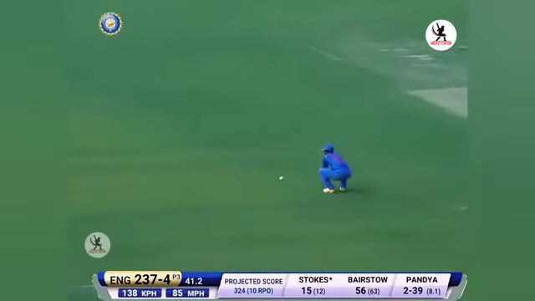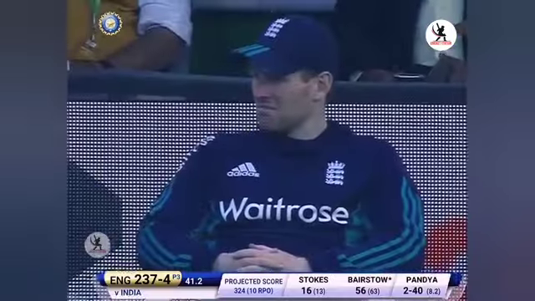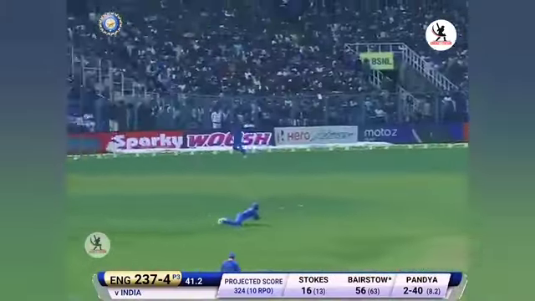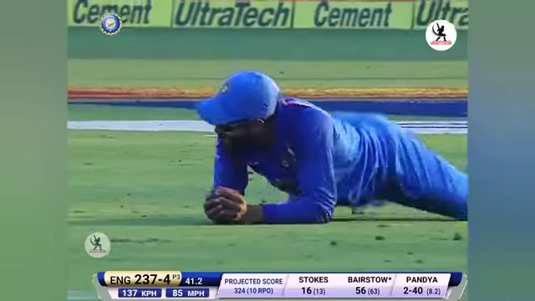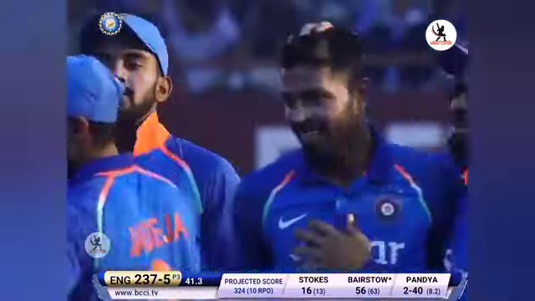Alex Hales has been out of touch on this tour and he's now at home. But he's got 4 one-day hundreds in the last 10 months. So. Got a slip in position and he's taken it. Another good catch by Jadeja. Just a little while, looking to freeze on.